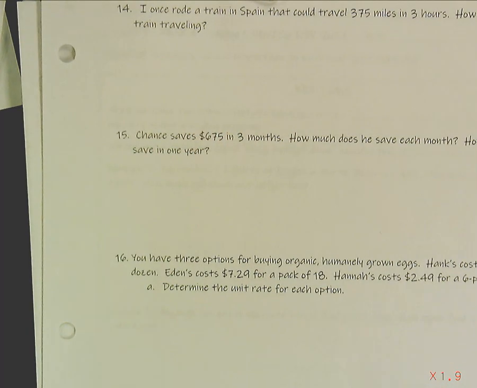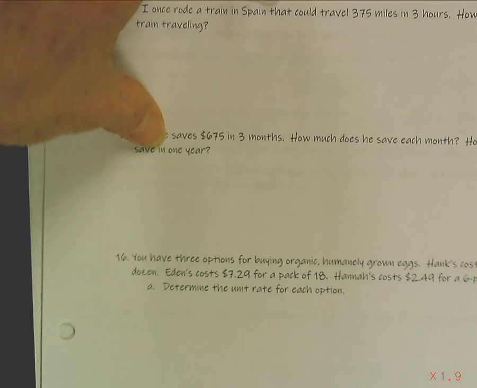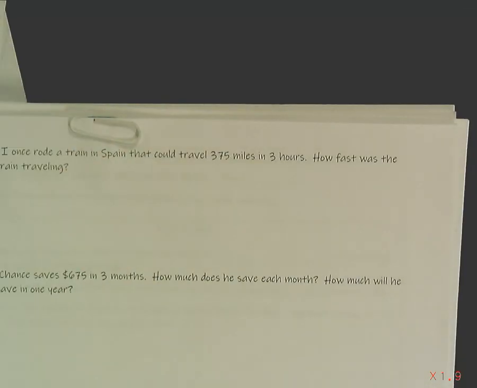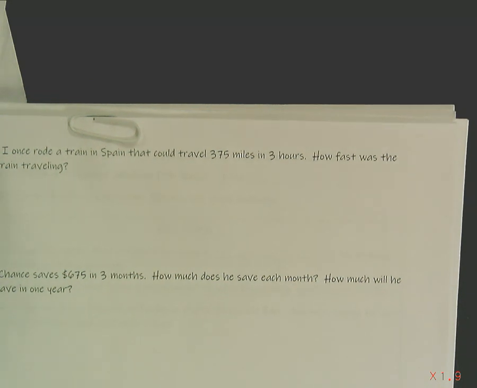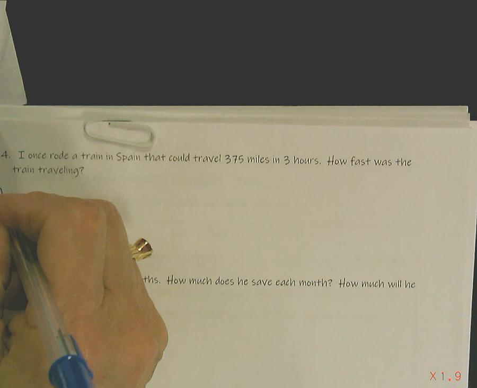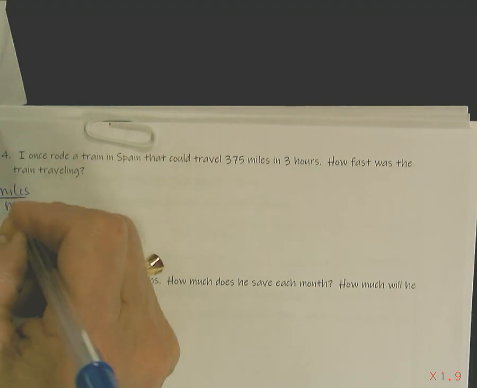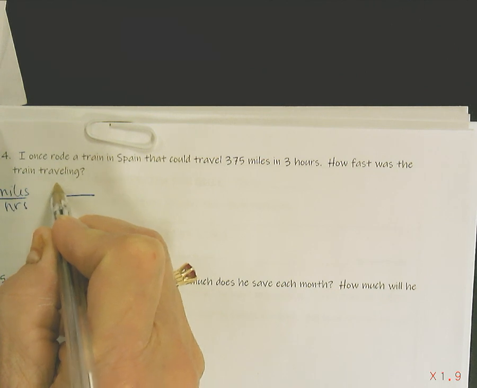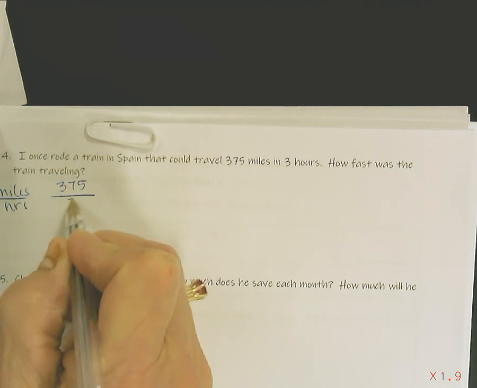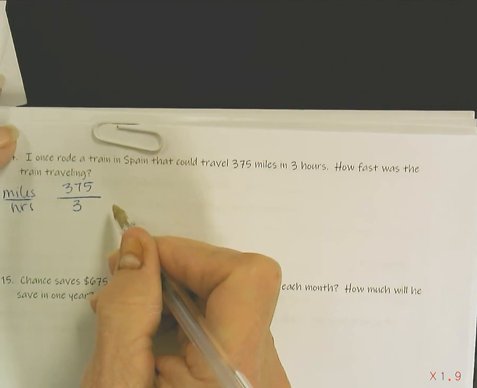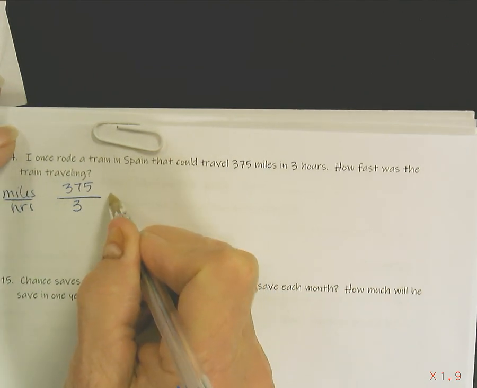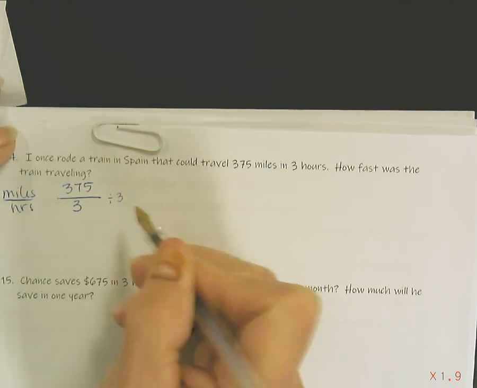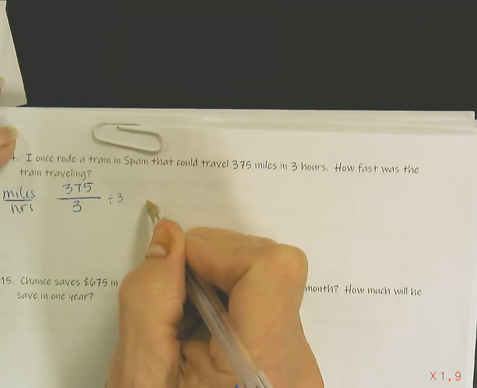How fast was the train traveling? So we're actually asking how many miles an hour was it going? What's the unit rate? What's the speed? So what's my word fraction? Miles over hours. What numbers do I put in? 375 over 3. And then what do I do with that? Divide by 3. There you go.